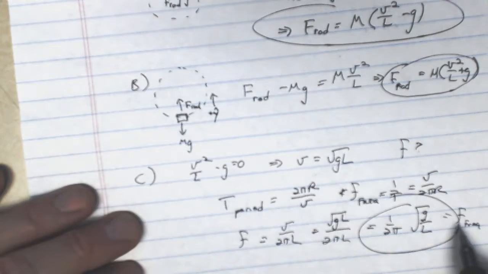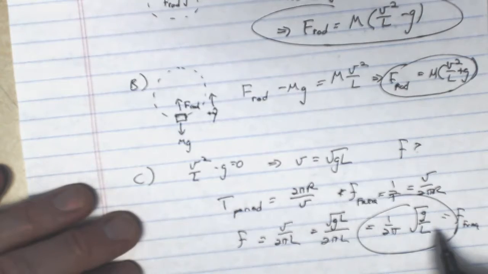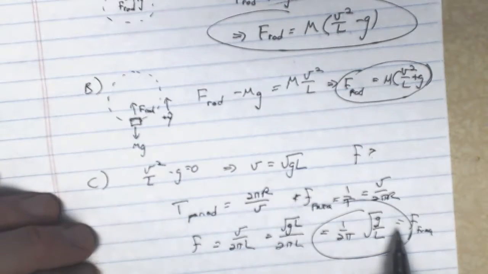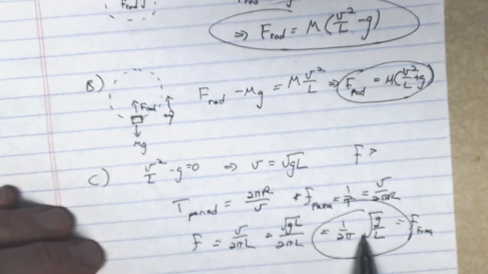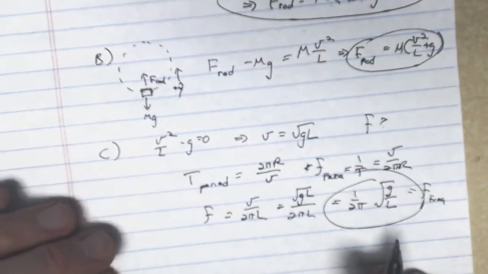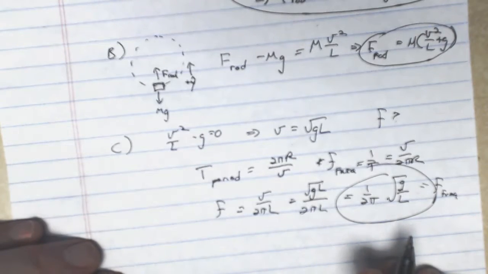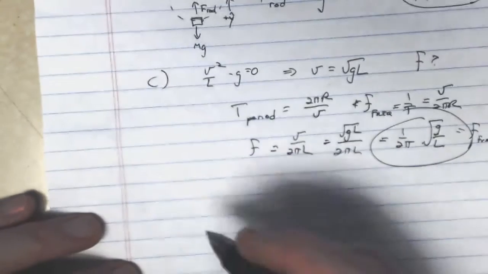And if the mass is spinning faster than this, then with v squared over L bigger than G, there'll be a tension in the rod pulling the mass. And if you're below this frequency, then the rod will have to hold the mass up as it spins around. Okay, it'll be a compressive force on the rod. Okay, so let's continue with part D.